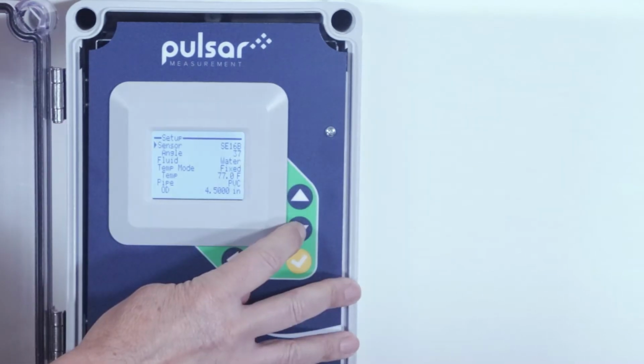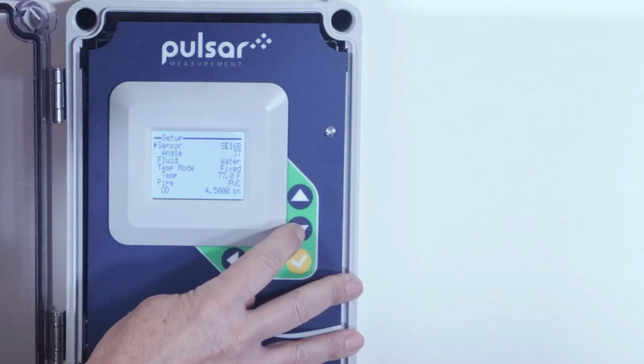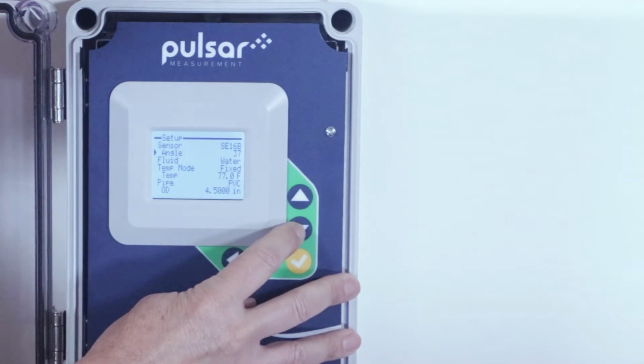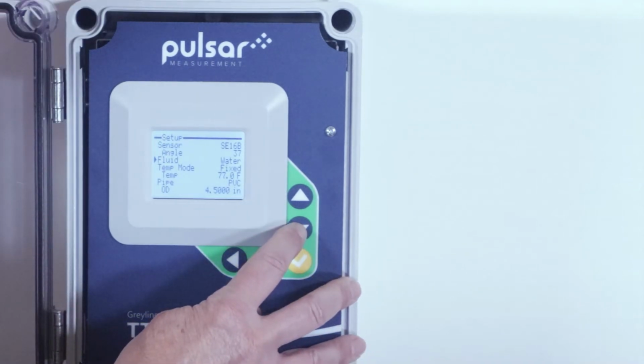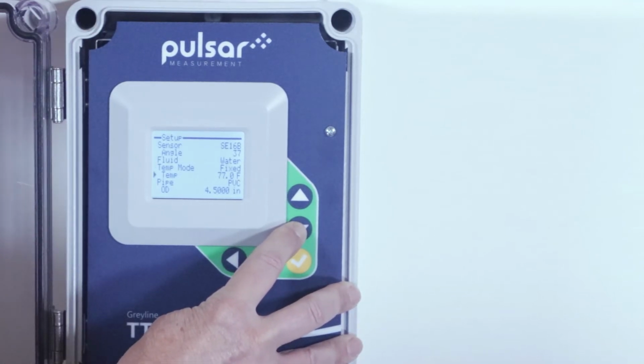The sensor type and angle are configured at the factory, but can be changed if switching transducer types in the field. Our fluid type is water, but could be changed if we're measuring seawater or a glycol mixture, just to name a few. Temperature mode should remain at fixed. Fluid temperature can be changed depending on your application. For our application, we'll keep it at 77 degrees Fahrenheit.